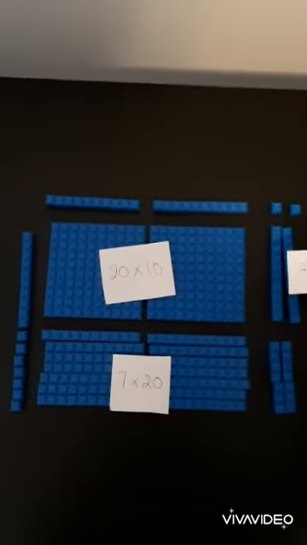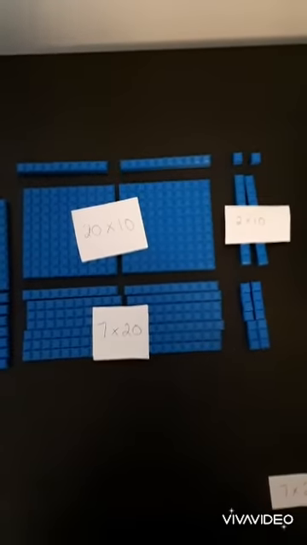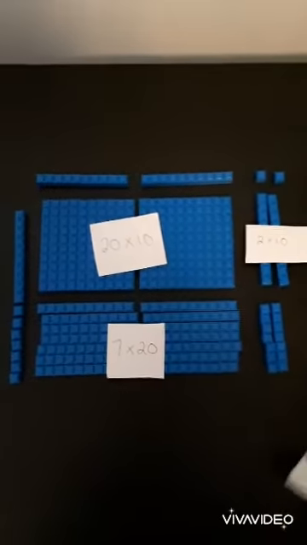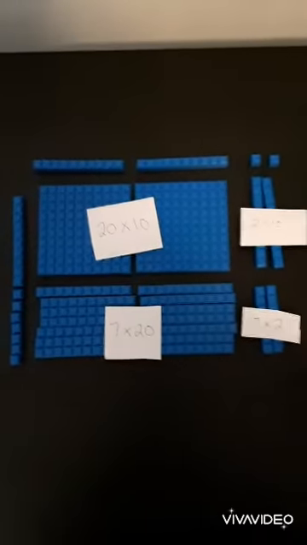So after decomposing the numbers, my model looks like this, where we have 2 10s times 1 10, which is shown here, and 2 10s times 7 1s, 2 1s times 1 10, and 7 1s times 2 1s.